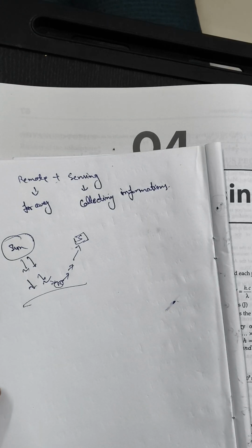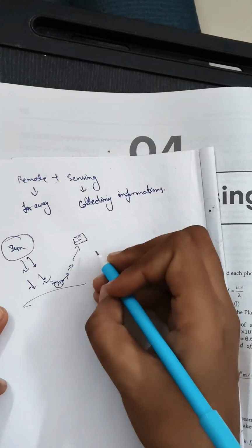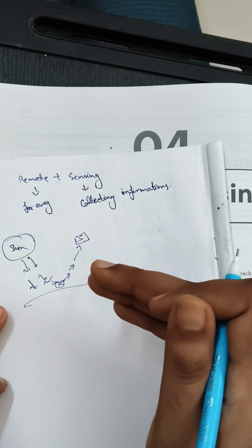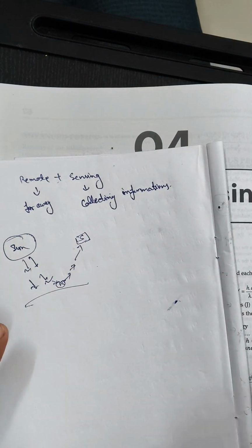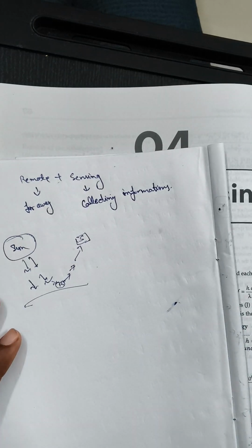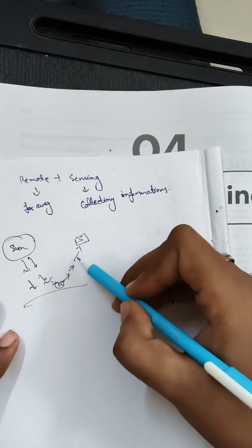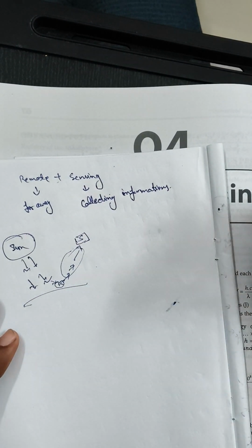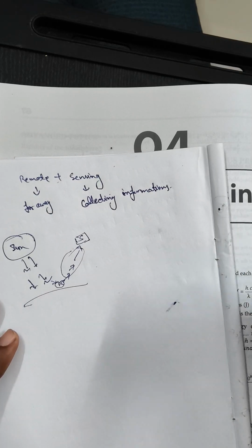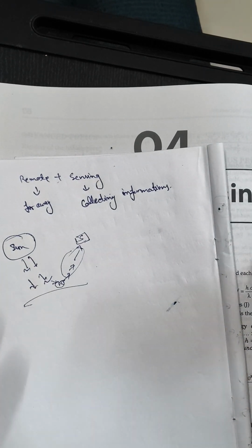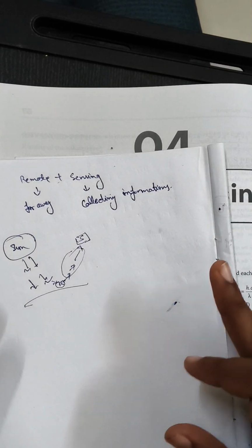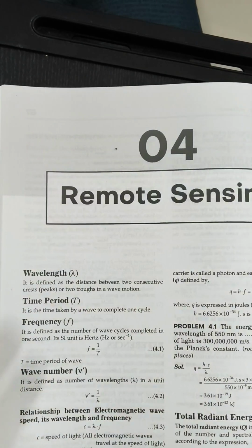This reflected light is called electromagnetic radiation, also known as the EMF spectrum. We will study about that later. These waves are called electromagnetic radiation, and understanding it is the foundation of remote sensing. Before that, we will study some basic fundamental definitions. After that we'll move on to this part.